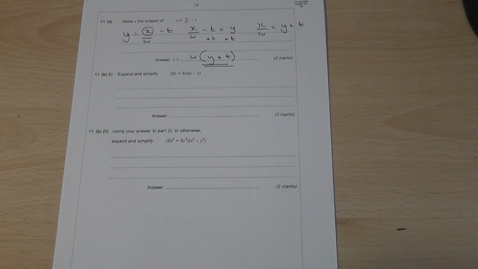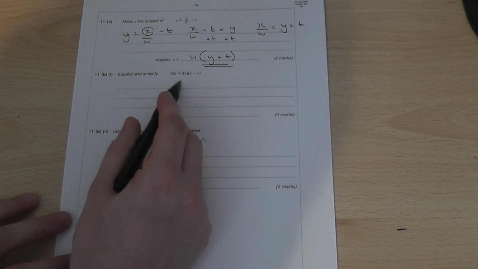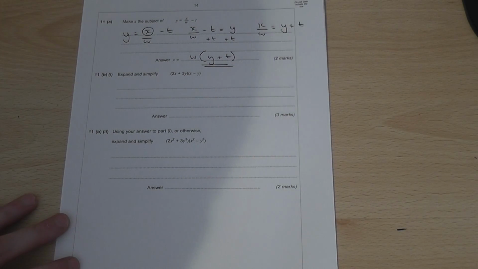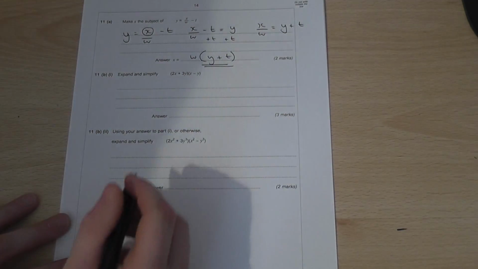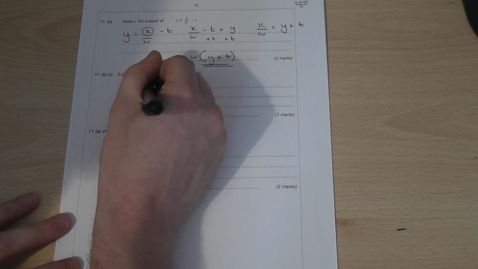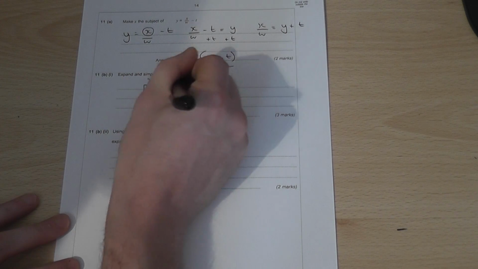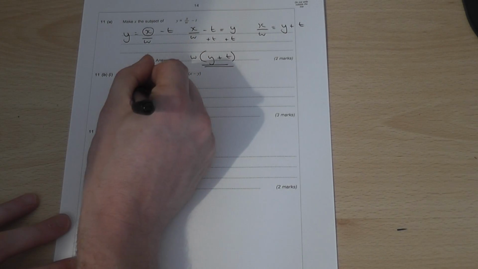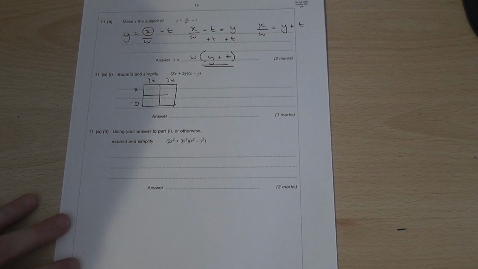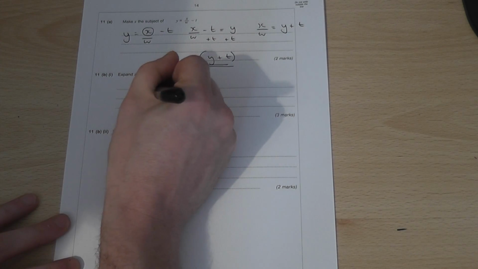And there we go. Now for expanding, the best way to access these higher grade skills, I think, is the grid method. Very simple way of doing this. 2x, 3y, x minus y. X times 2x, 2x squared.